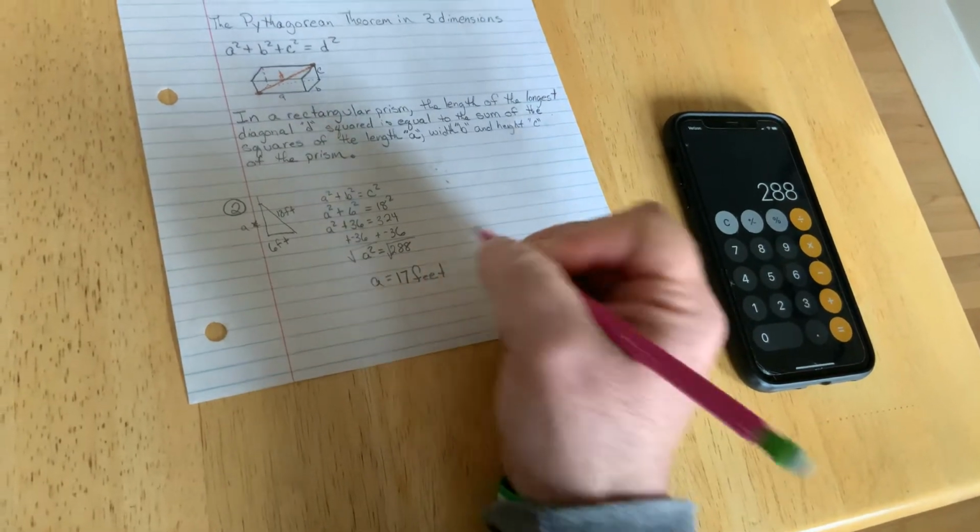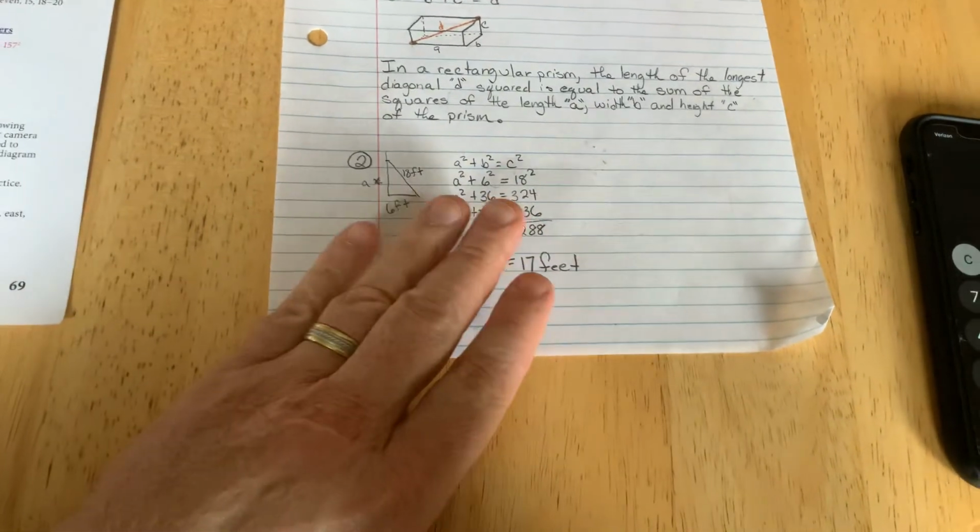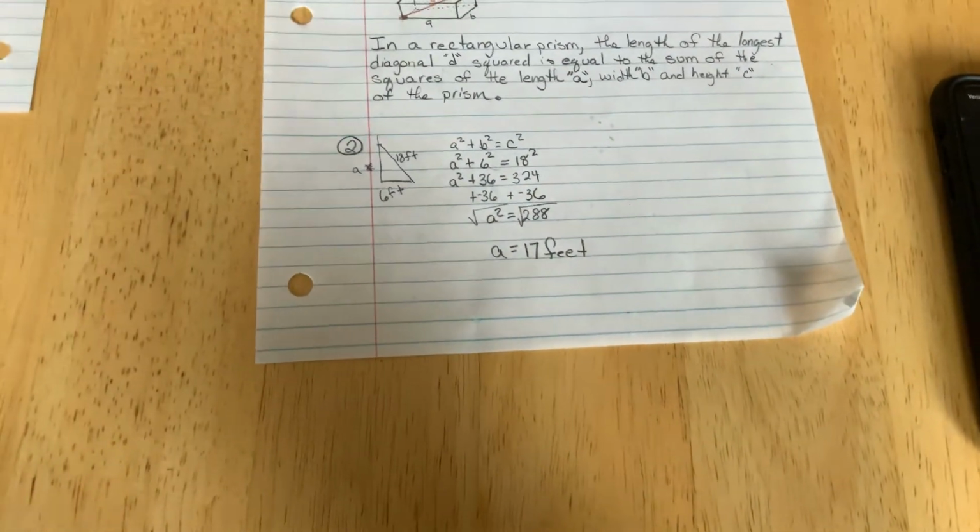And then remember, it's important to label the dimensions. So there's our work for problem number 2. That's not one of your problems for homework, but we're doing it as an example so that you have one to refer back to. Now we'll take a look at number 3.